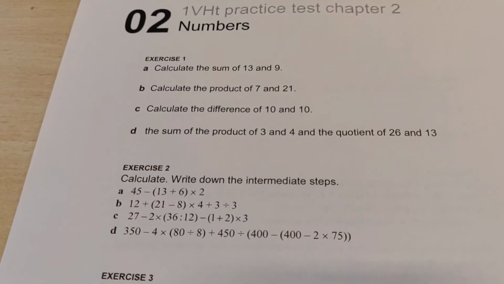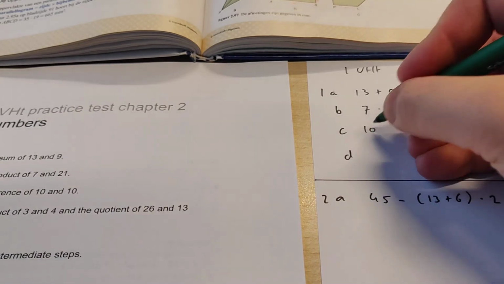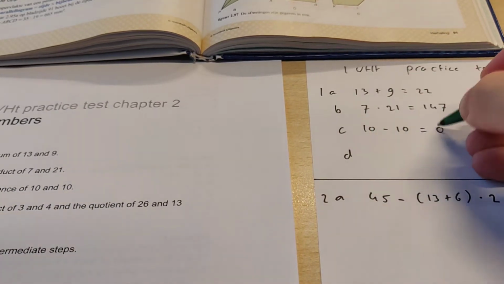Then with C, we have to calculate the difference. Well, the difference is minus. So then you have to do 10 minus 10. Alright, and that's 0.